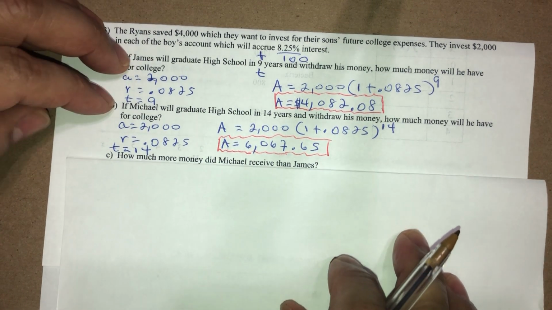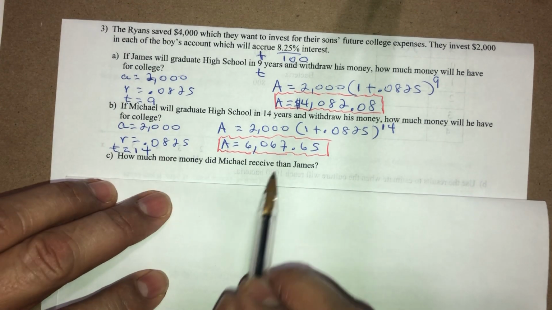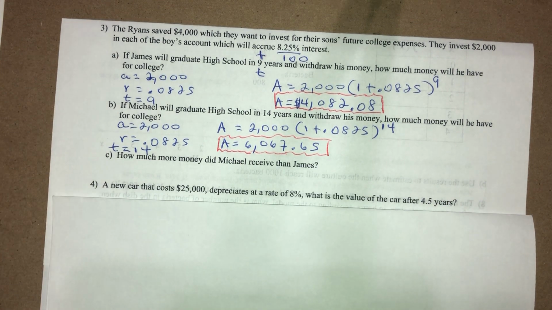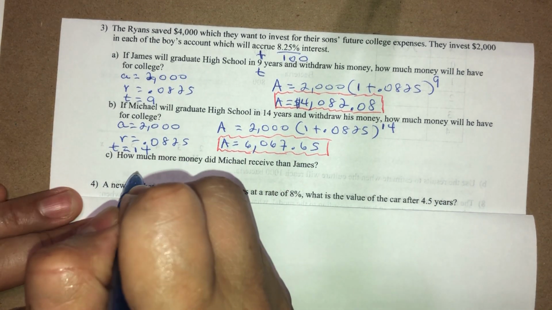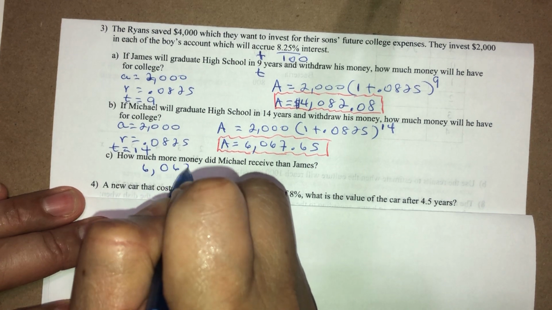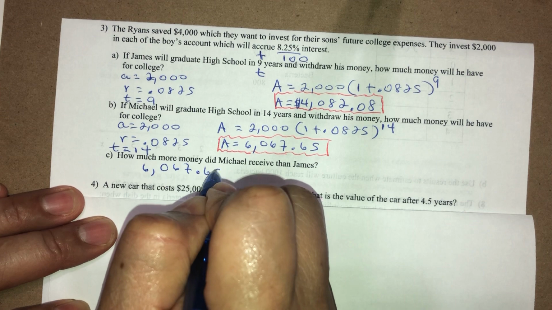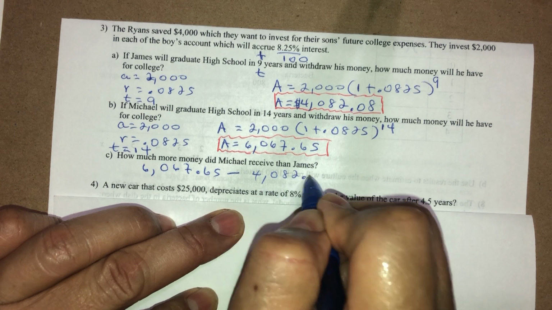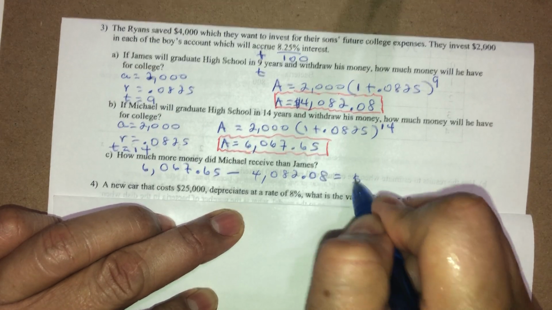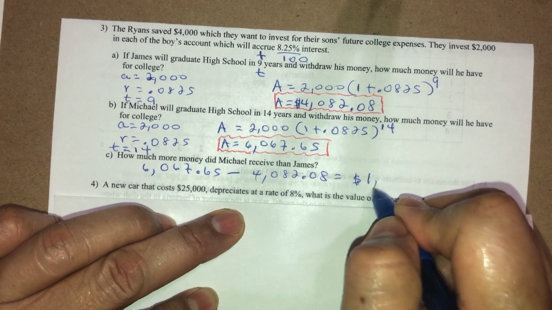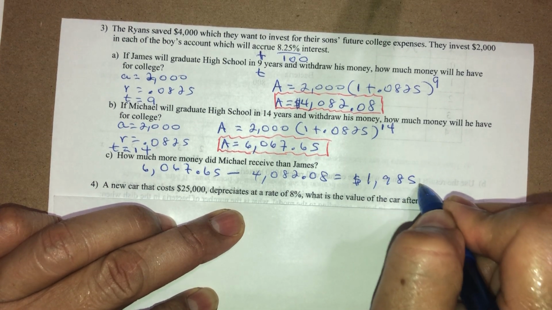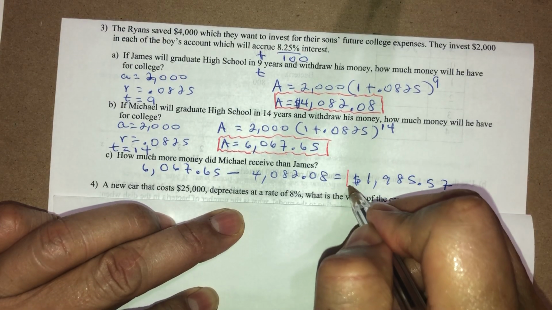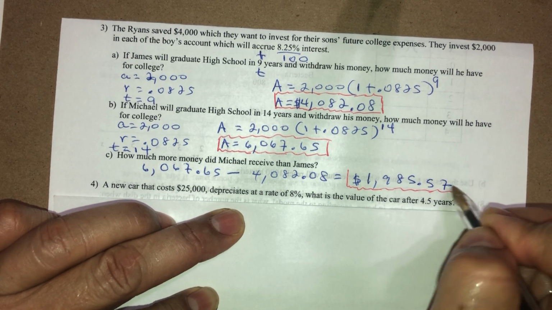So now we have another part. It says, how much more money did Michael receive than James? Remember, Michael has more money than him. So the only thing we have to do is just subtract. So we know that Michael did more. So $6,067.65 minus $4,082.08, and that will give us a difference of $1,985.57. So that would be the answer for that. That's how much more money Michael made than James.